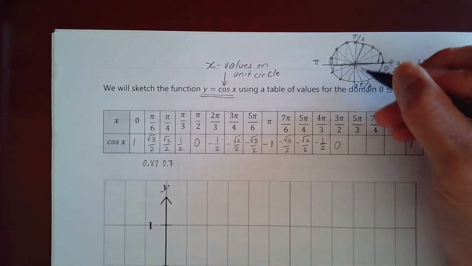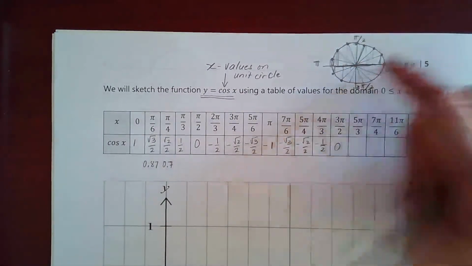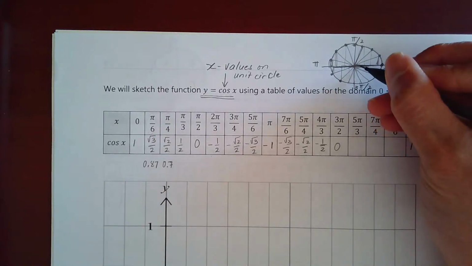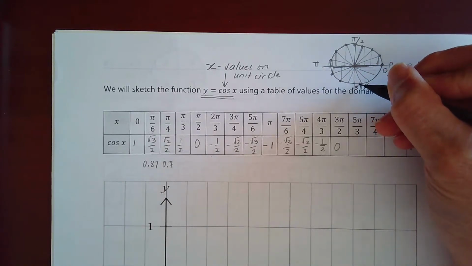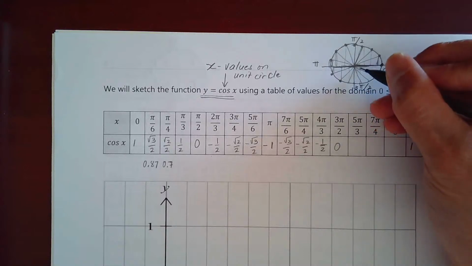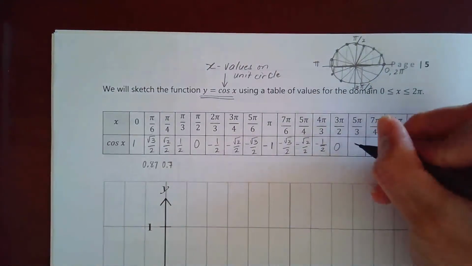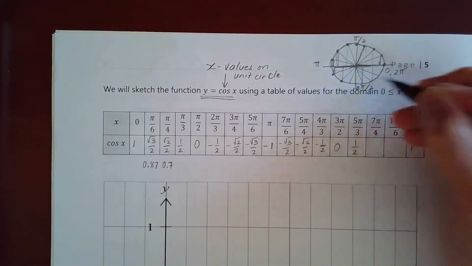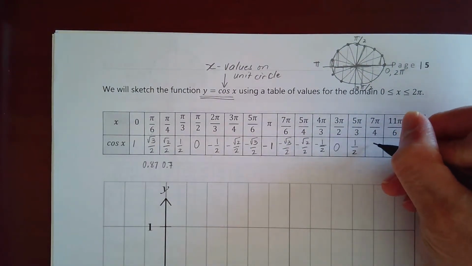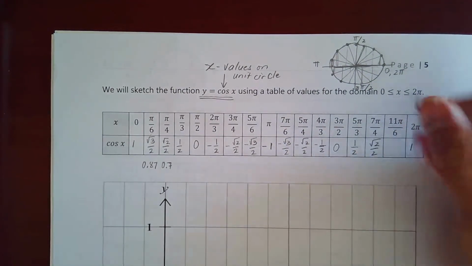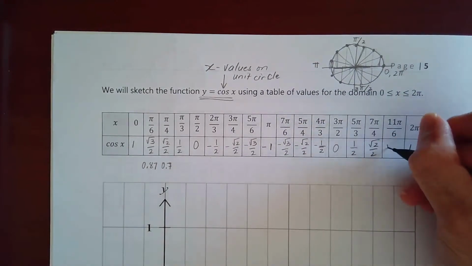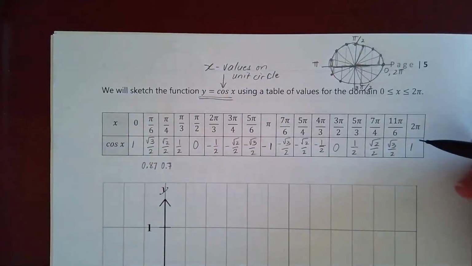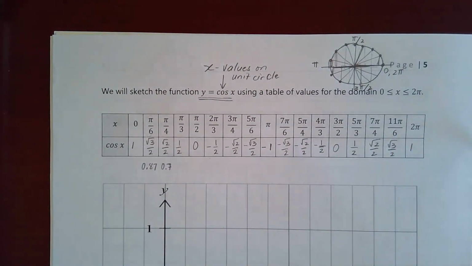And then we go here. Because we are operating in quadrant 4, the x at 5 pi by 3 is going to be positive 1/2. Then 7 pi by 4 is going to be positive root 2 over 2. And then finally, positive root 3 over 2. And then 2 pi is going to be back to 1.